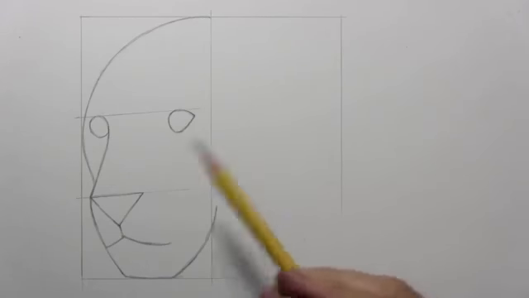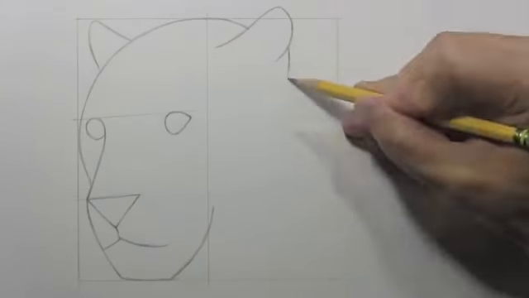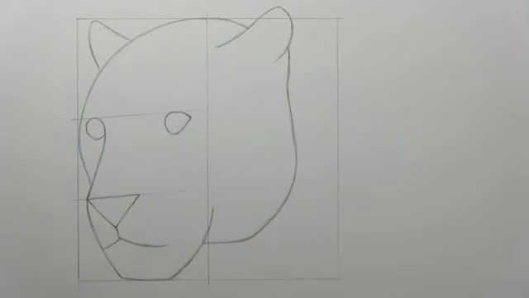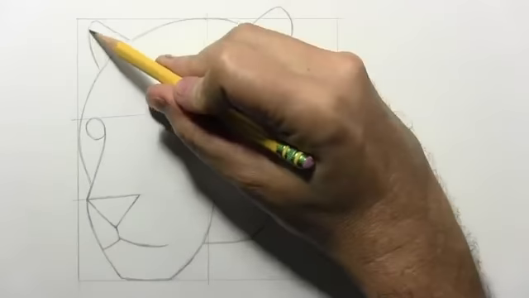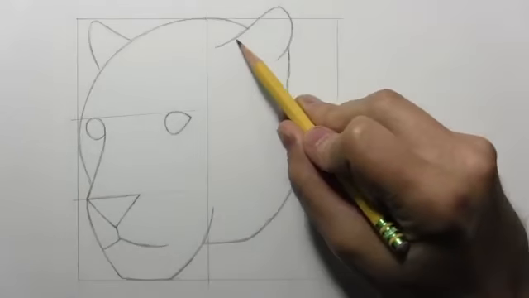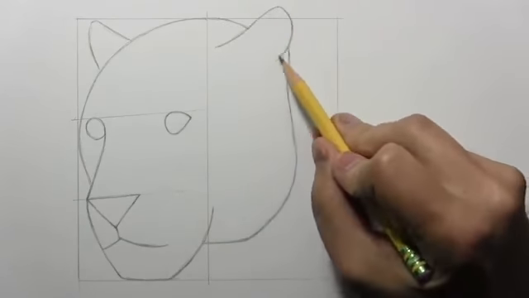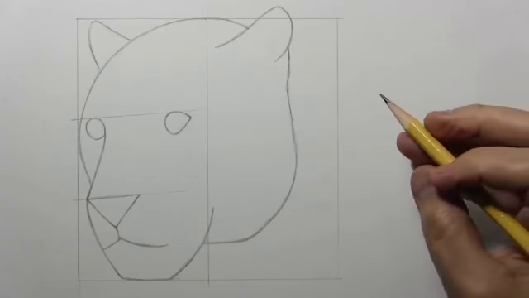Well, let's go ahead and place the ears. Alright, so I decided to go ahead and finish off the shape of the head, but first the ears. Notice this one is sort of triangular in shape, nearly touching that upper line. This one, we're seeing from a different angle. It's crossing over that upper line and is considerably less triangular looking.